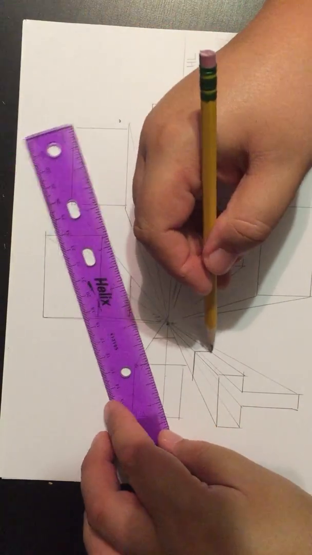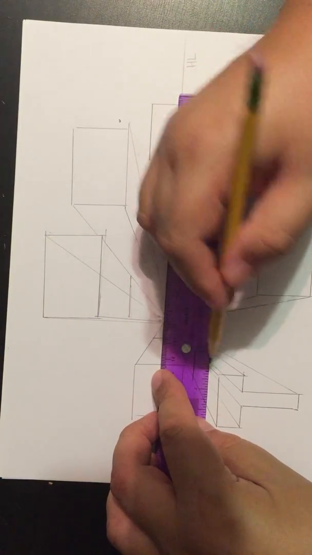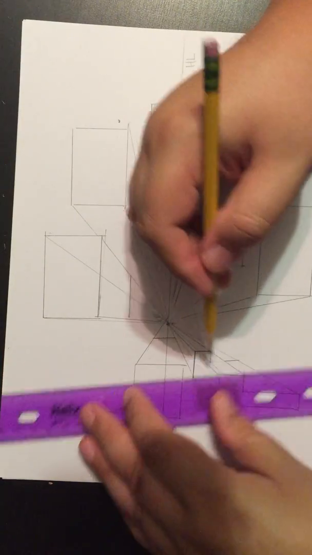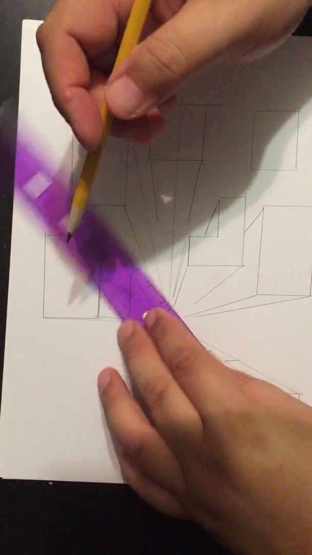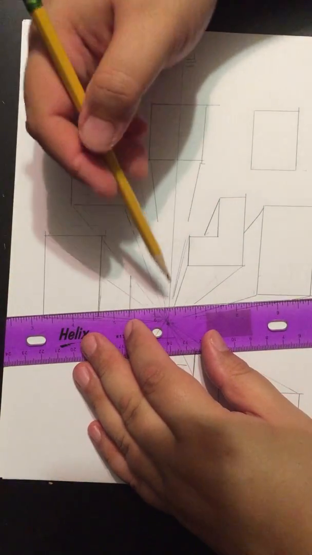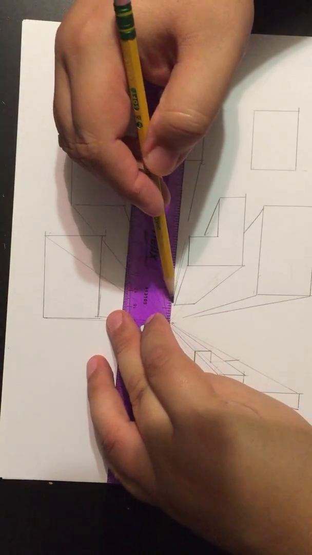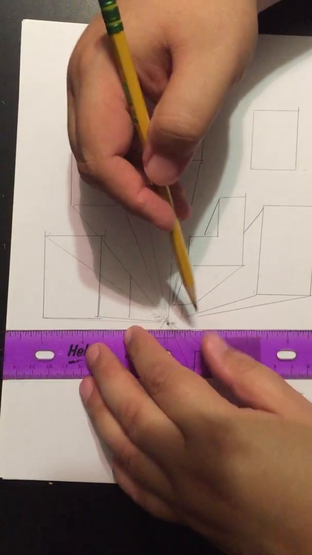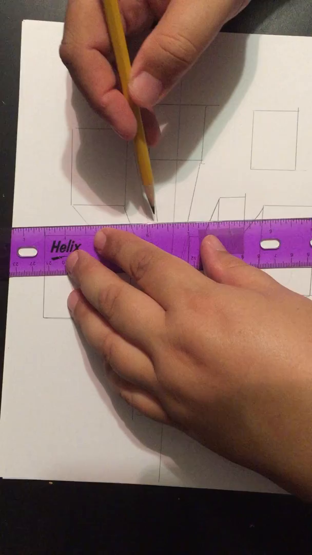So if I don't know where to come down here, I can go here and then go down from that corner. And there we go. Pretty soon, it doesn't take long, you will have a series of simple geometric forms, just cubic forms.